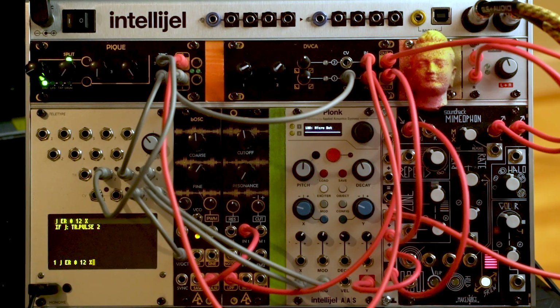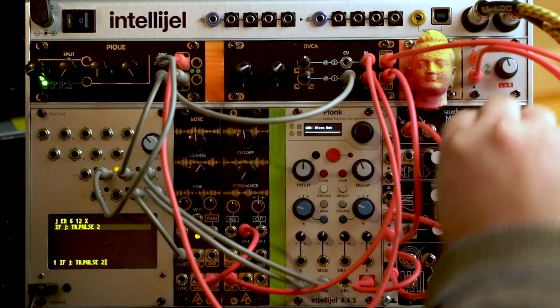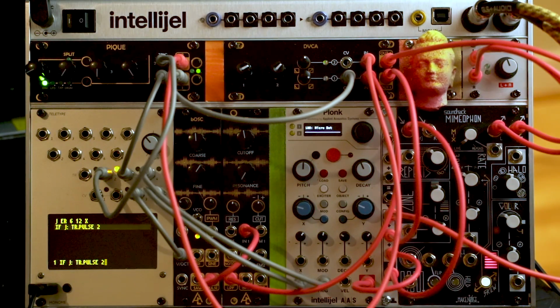So going back here now, we set this to, say, 6. Awesome. Let me turn the Mimeophone off a second, just so we can hear this a bit more. Let's crank it up to maybe 9.